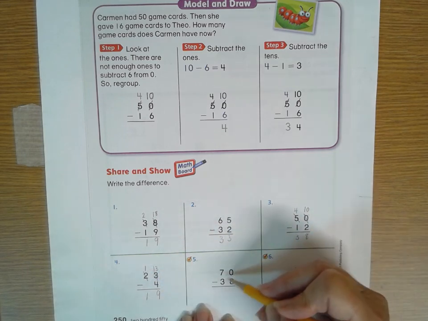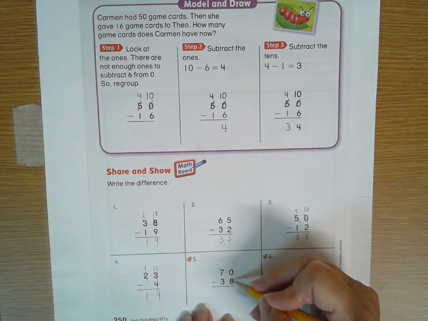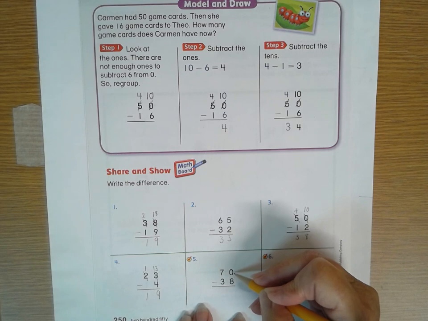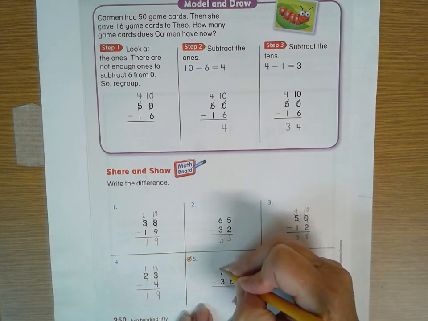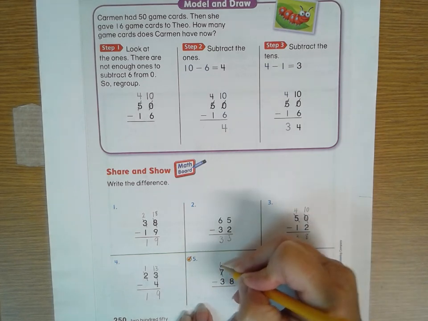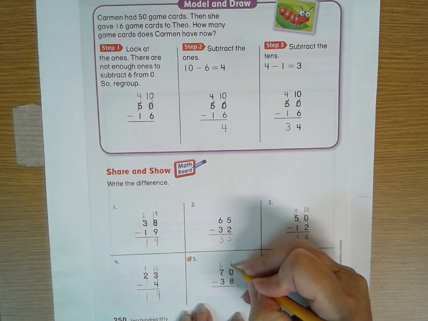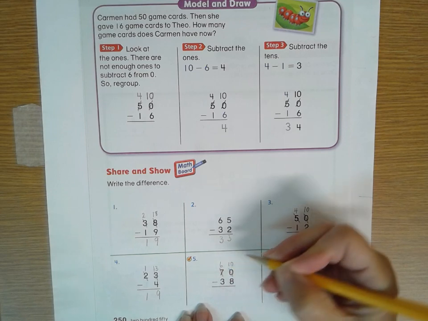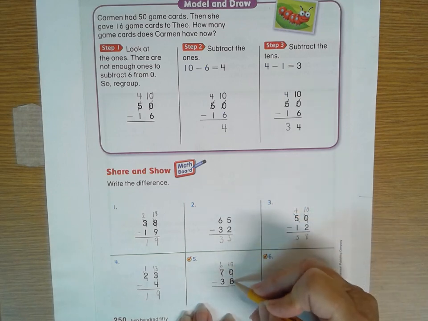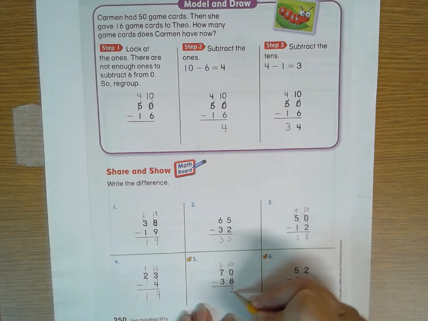70 minus 38. So we have 0 minus 8. Do we have enough? No, so we need to regroup. Instead of 7 tens, we will have 6. Instead of 0 ones, we will have 10. 10 minus 8 is 2, and 6 minus 3 is 3.